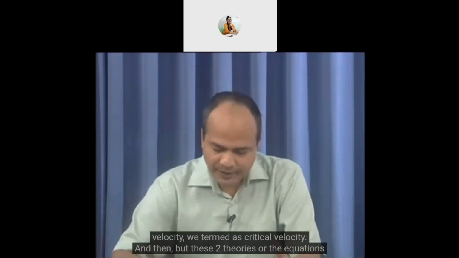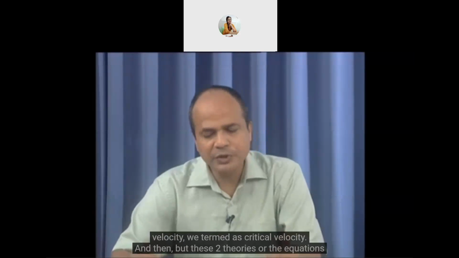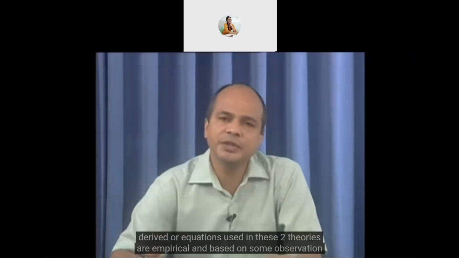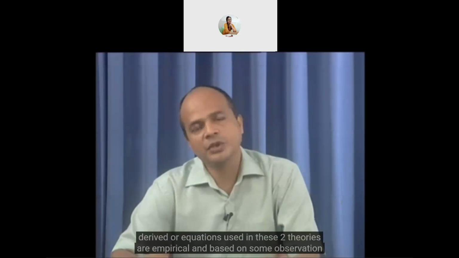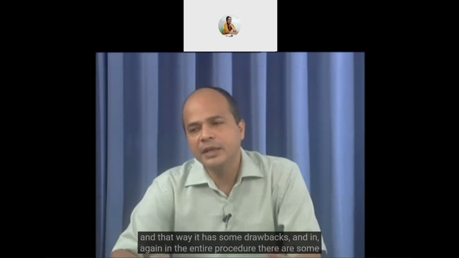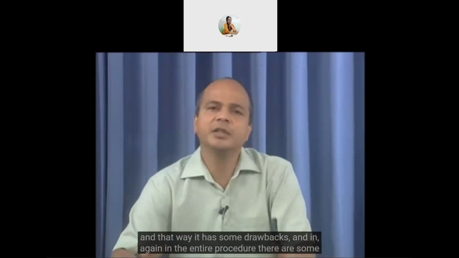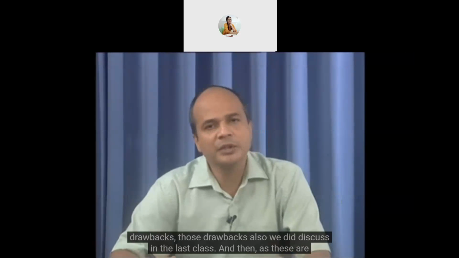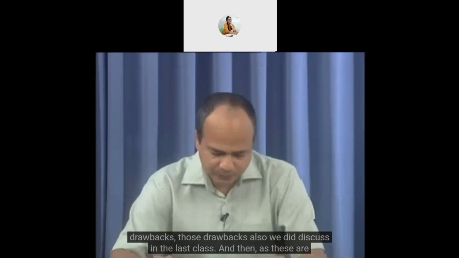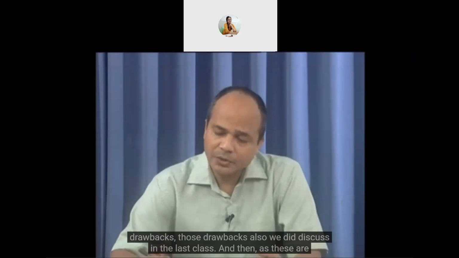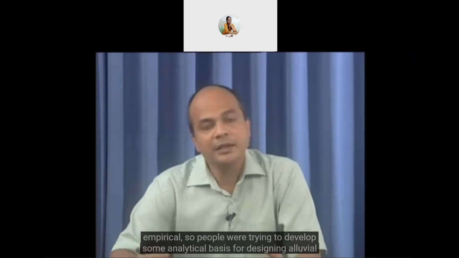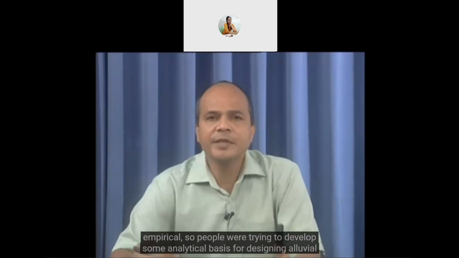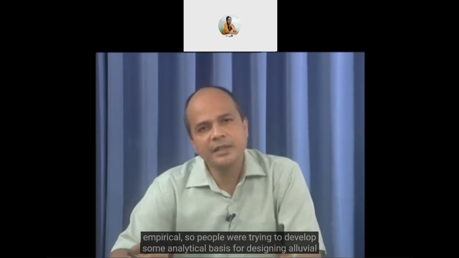But the equations used in these two theories are empirical, I mean based on some observation, and that way it has some drawbacks. And again, in the entire procedure there are some drawbacks. Those drawbacks we also discussed in the last class. And as these are empirical, people were trying to develop some analytical basis for designing alluvial channels.